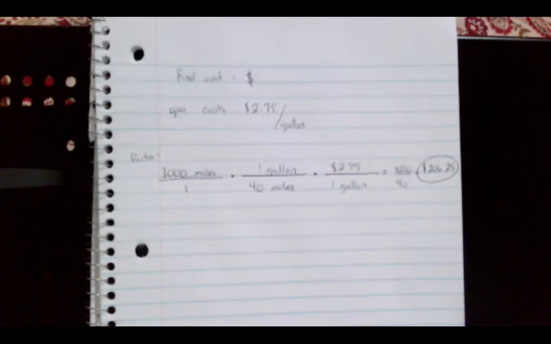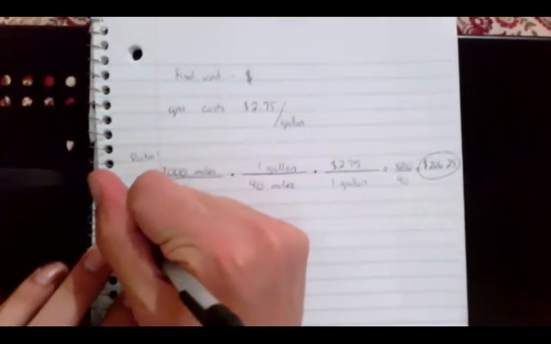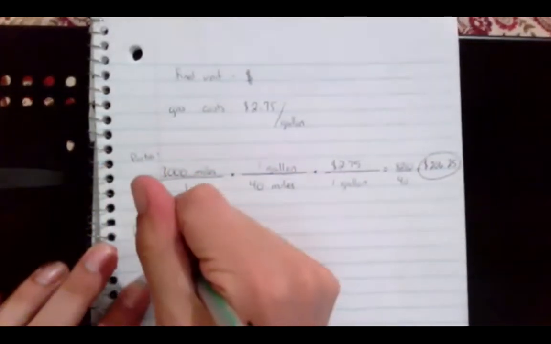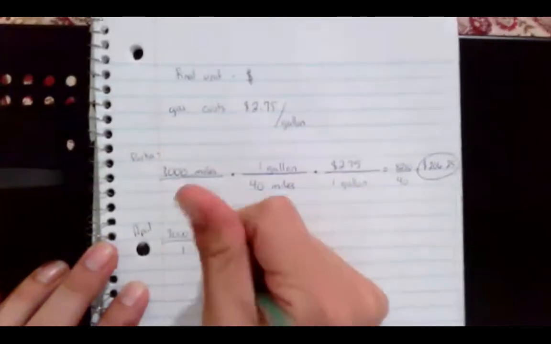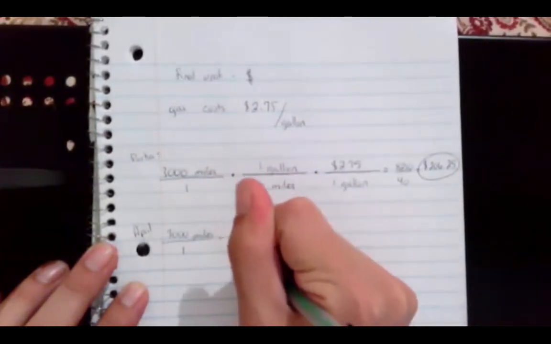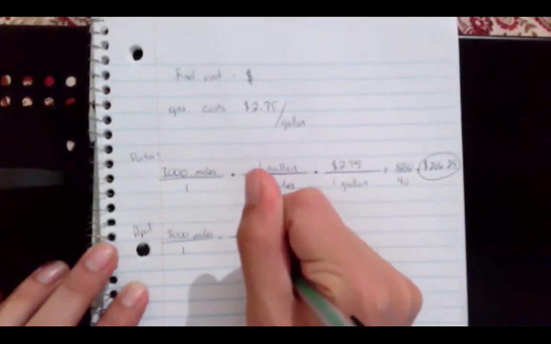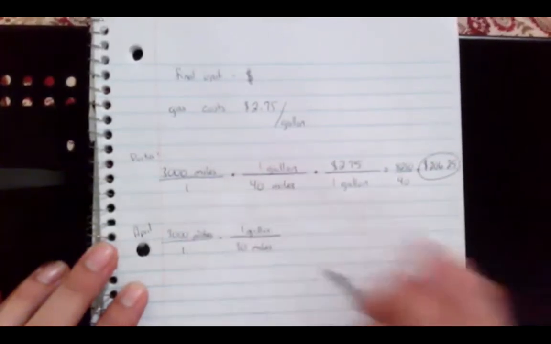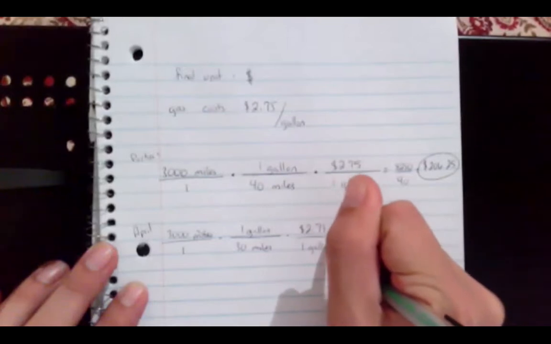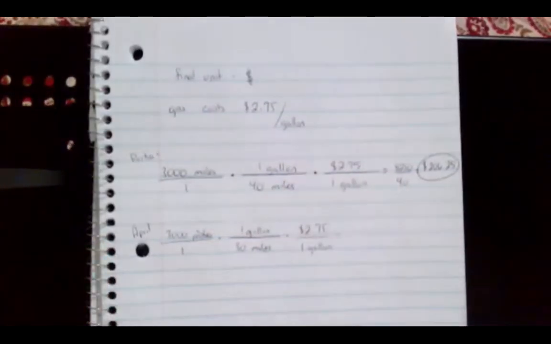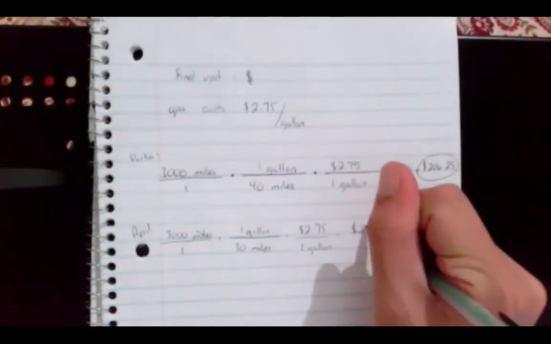Then we do the same thing for her friend. The only thing that's different for her friend is the fuel efficiency. Instead of getting 40 miles to the gallon, April's car only gets 30 miles to the gallon. So we start with 3,000 miles over 1. Then we multiply by the fuel efficiency, 1 gallon over 30 miles, because we want the miles units to cancel. And then multiply again by the price. And we get $275 for April.